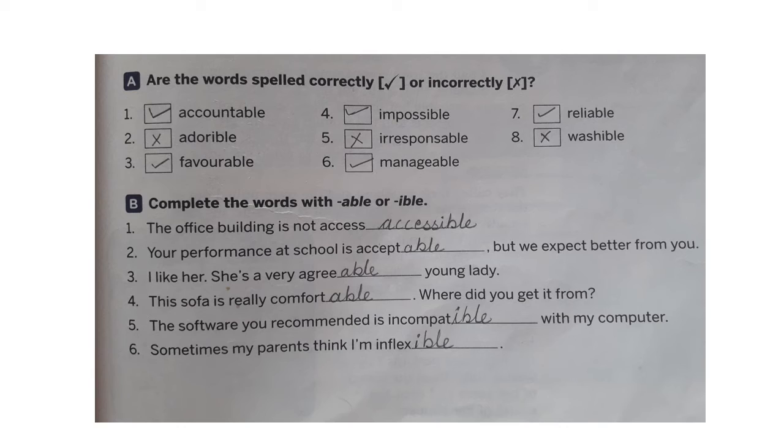Next, 2, adorable. Adorable is not correct here. It should be adorable, spelled ABLE. Number 3, favorable. It's correct. Favor, favorable. 4, impossible. It's also correct. Why? Because impose is not an independent word, so IBLE is added.